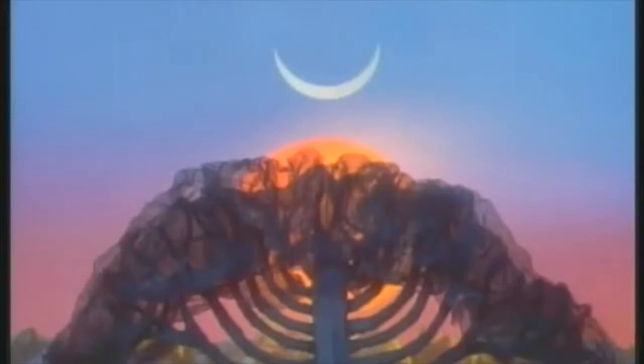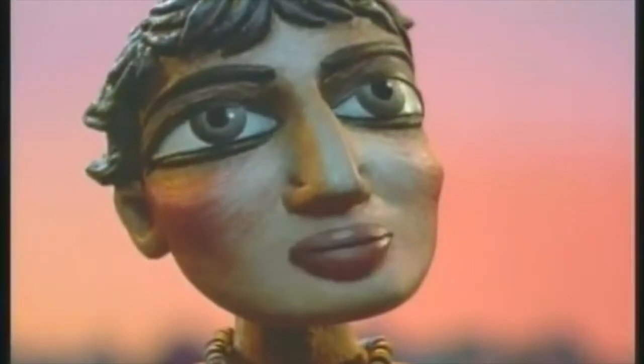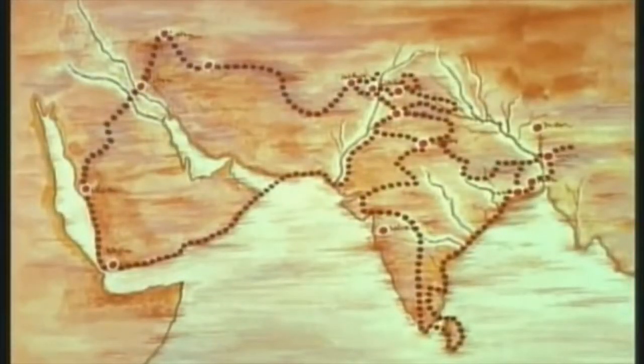God is neither Hindu nor Muslim. So whose path shall I follow? I shall follow God's path. So Nanak followed God's path, from India to Arabia to Persia.